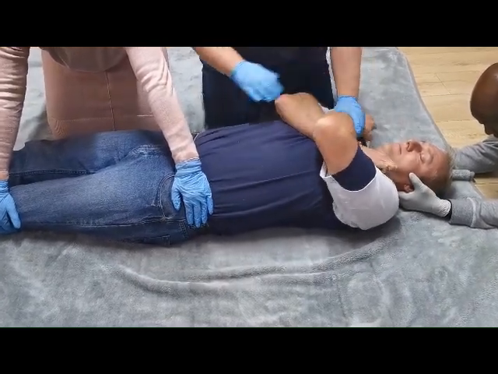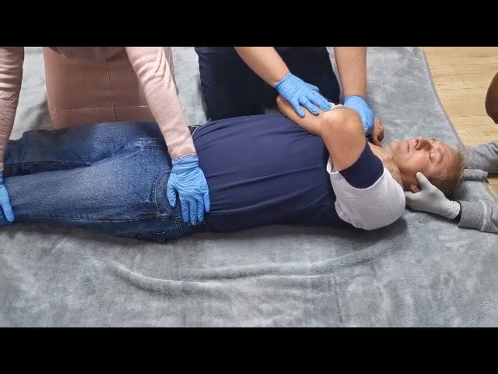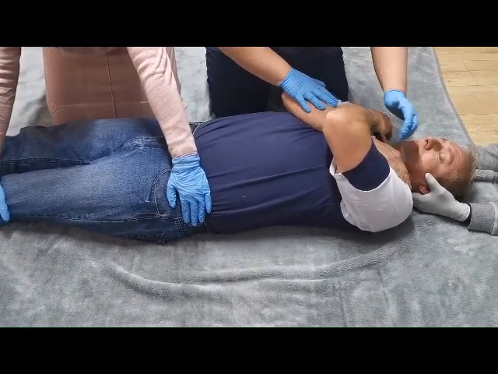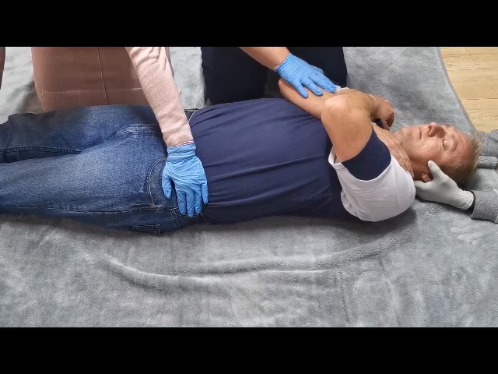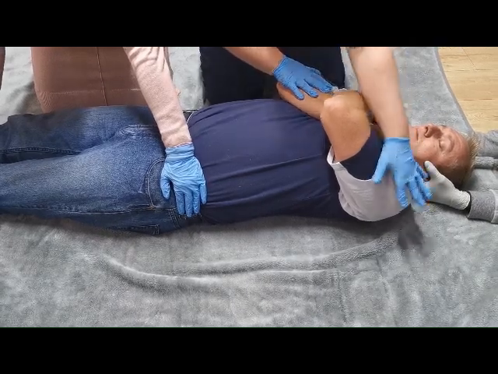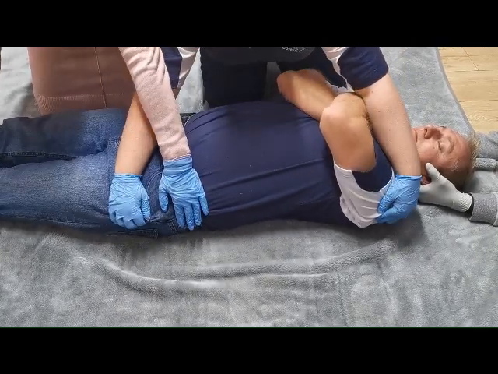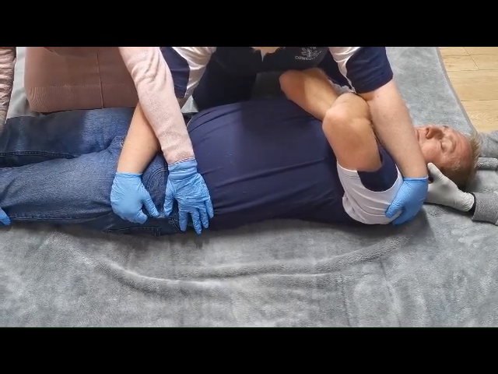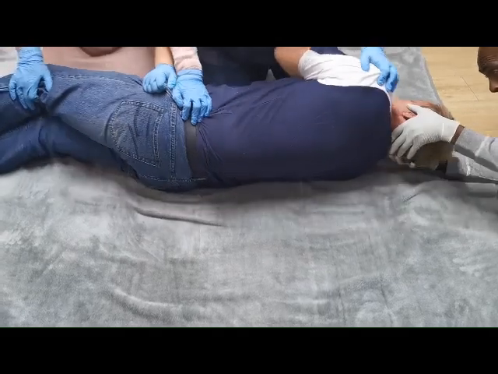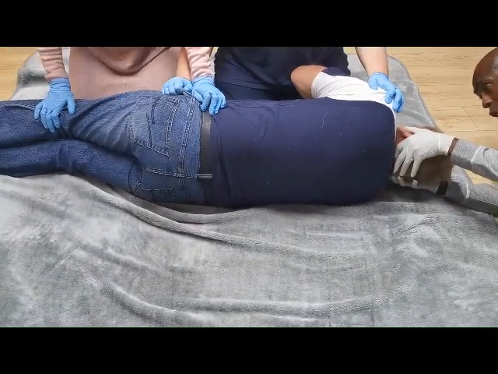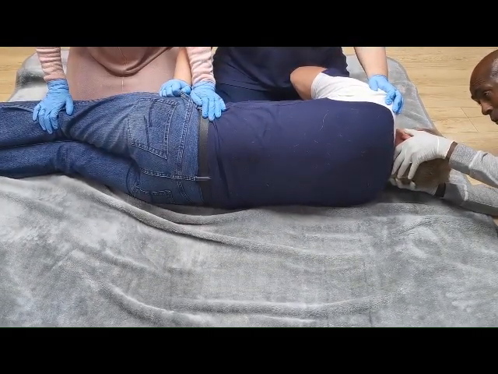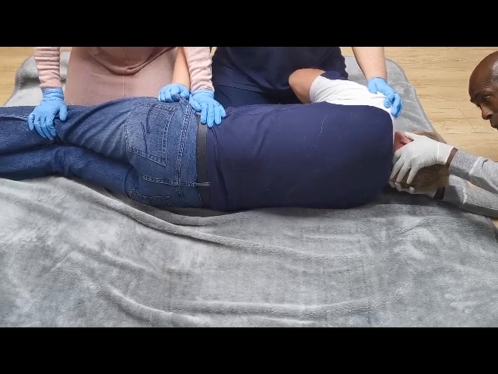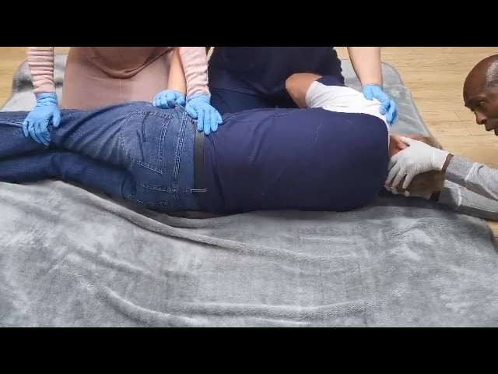There we go. Now the reason why we're doing the lock roll is for head, neck and spinal injuries, to protect the airway. The person at the head is the person in charge of the lock roll. First aiders, we lock roll in 3. 1, 2, 3. First aiders, lock roll back. 1, 2, 3.